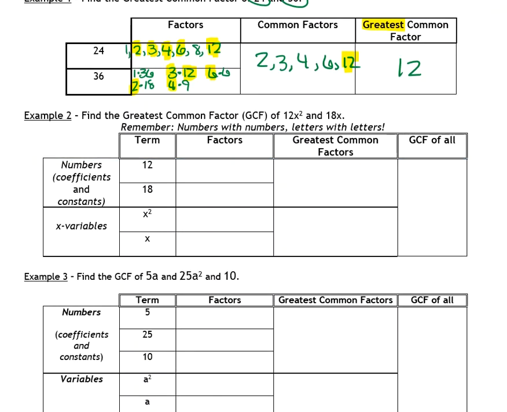Example 2. Now it gets a little harder because I have variables as well. 12x squared and 18x. So let's just remember that numbers go with numbers and letters go with letters. I'll highlight that. So I'm going to first look at the numbers. The numbers that are factors of 12 and 18.